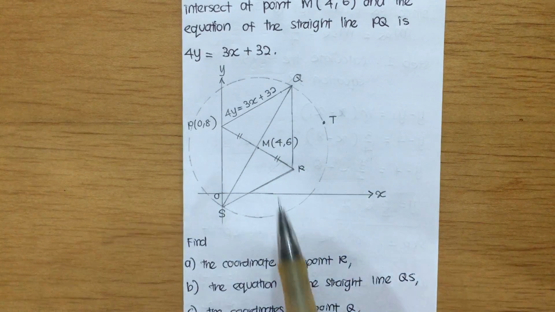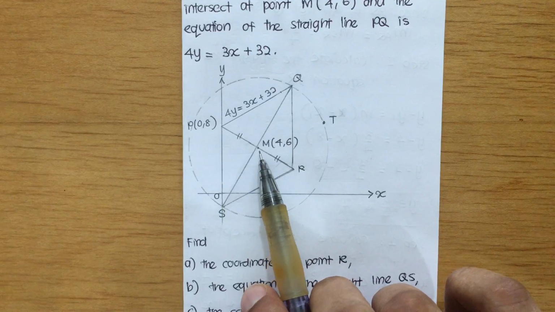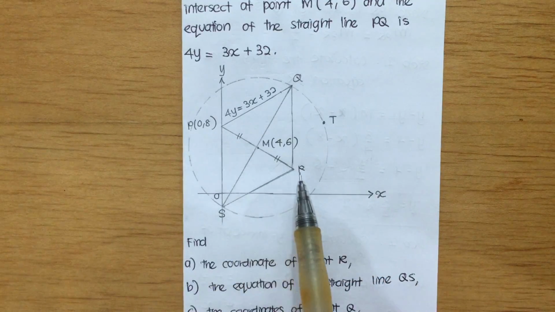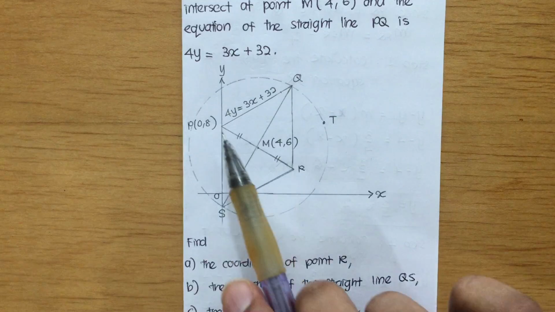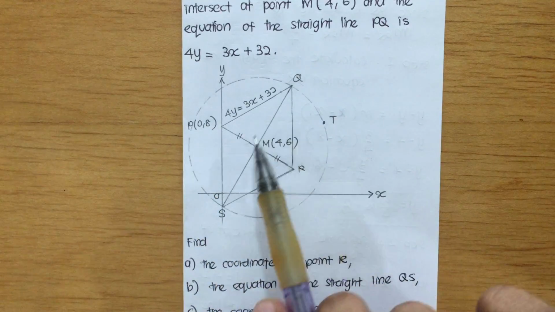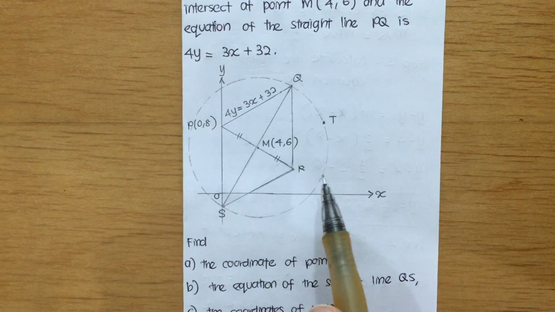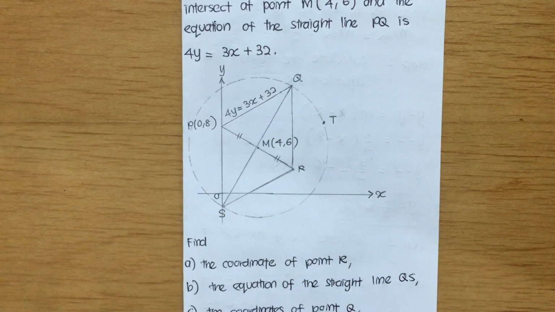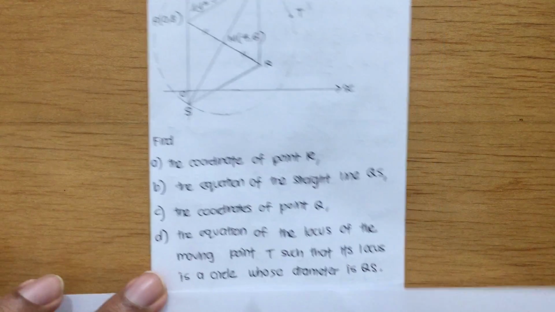So in this case, we know that M is acting as a midpoint between point P and point R. We know our point P and we know our point M, but the only thing is we need to find our point R. So how do we find point R from here? I'm going to show you now.